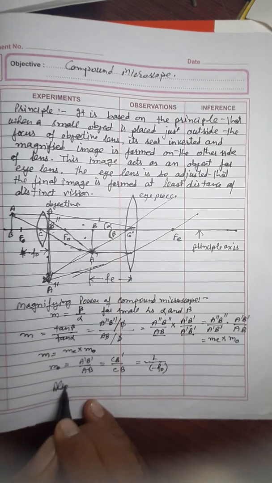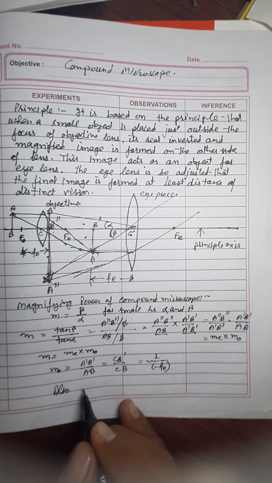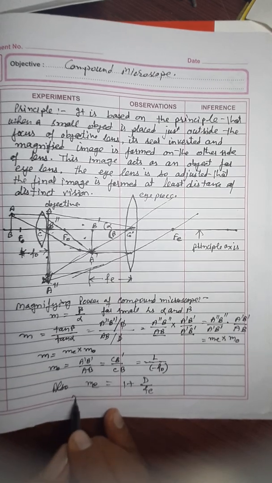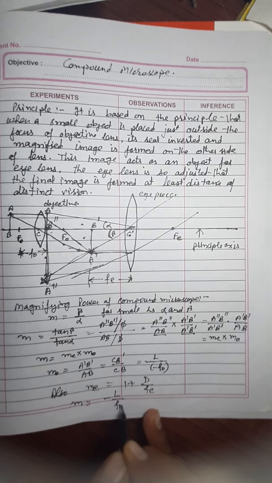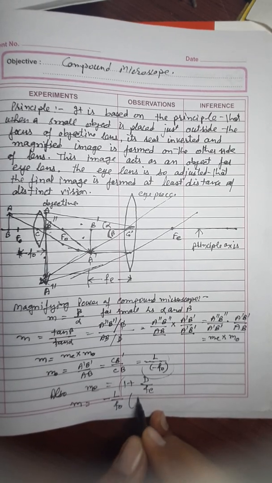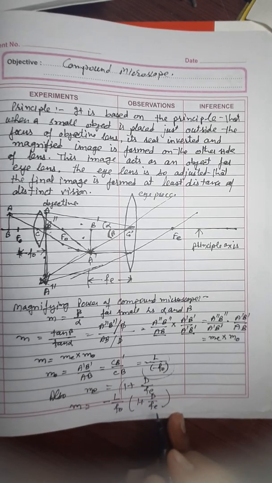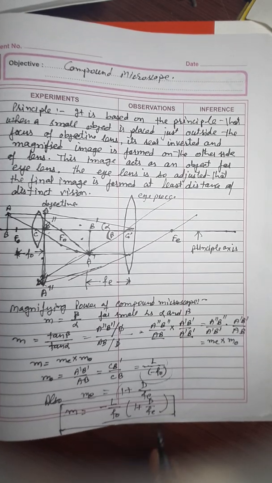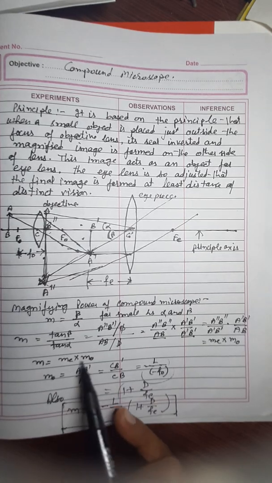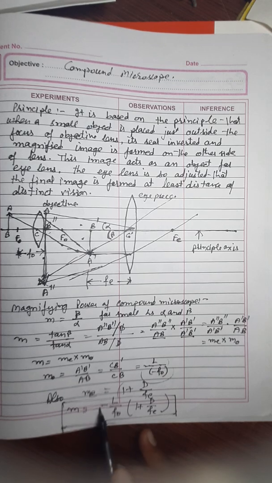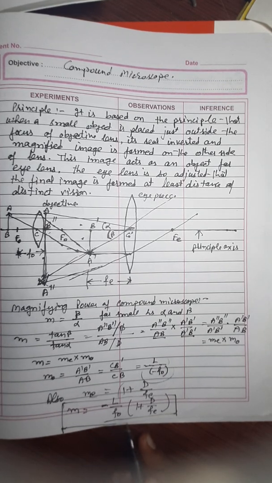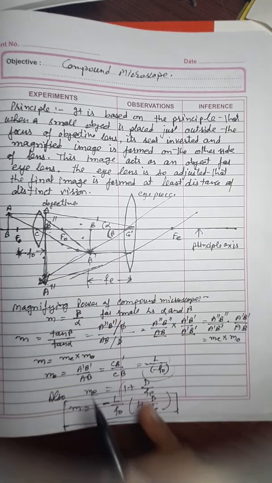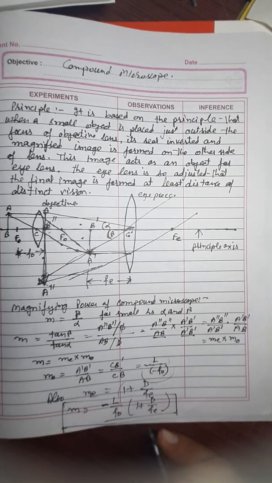Also, for a simple microscope with a single lens, M_E equals 1 plus D upon f of E. Therefore, the final magnifying power is minus L divided by f of O, multiplied by 1 plus D upon f of E. This is the magnifying power of the compound microscope, the product of the magnifying power of the objective and that of the eyepiece. The negative sign shows that the final image A double dash B double dash is inverted with respect to the object.